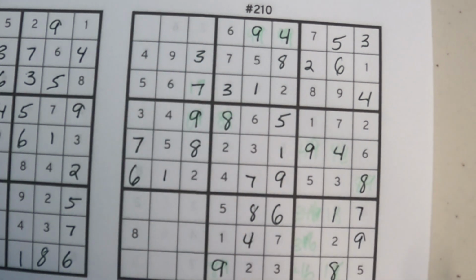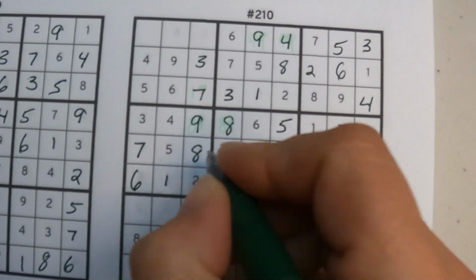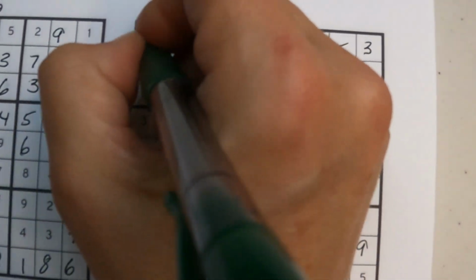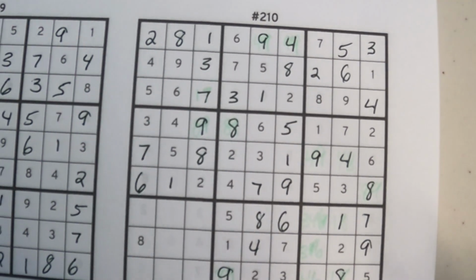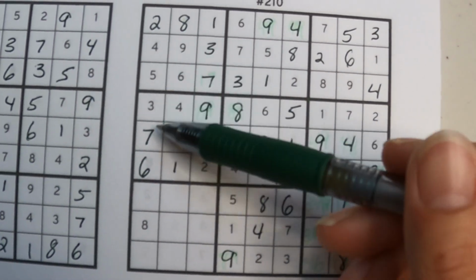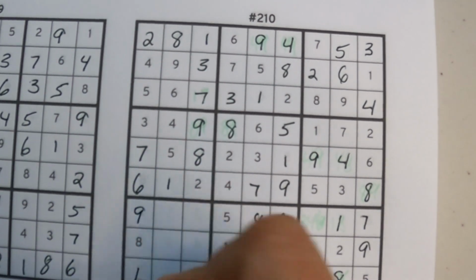For this box, we're missing 1, 2, and 8. We've got a 2 and 8 here, so this is our 1. We've got an 8 here, so 2, 8. For this column now, we're missing a 1 and a 9. We've got a 1 here, so 9, 1.